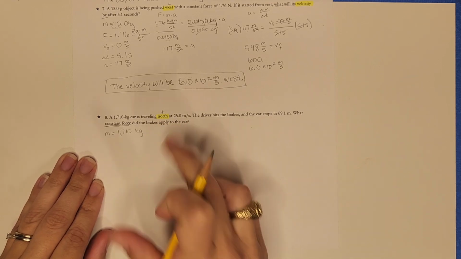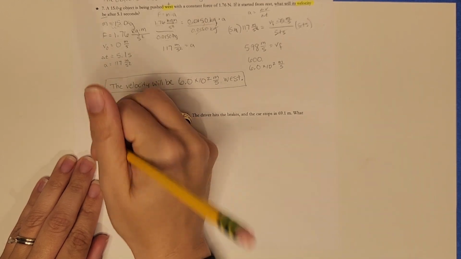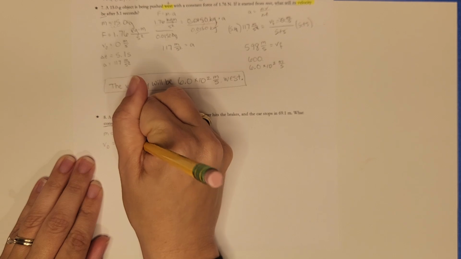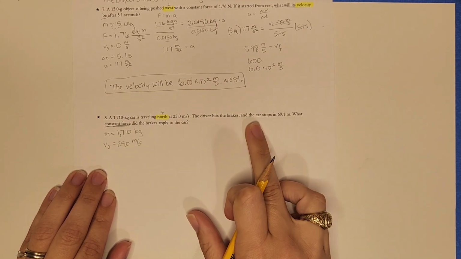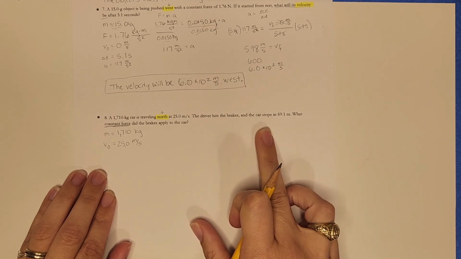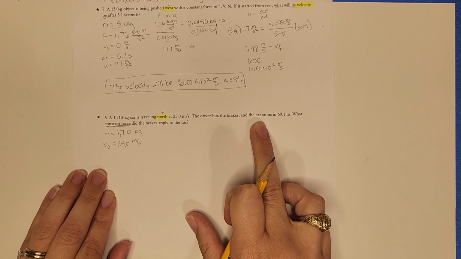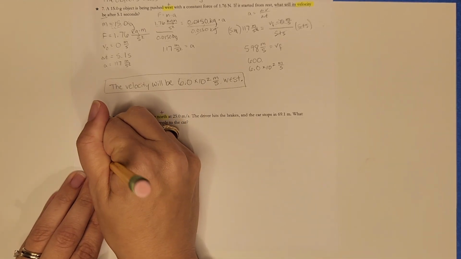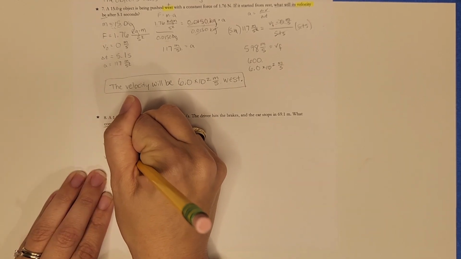So this is our initial velocity, V naught, 25.0 meters per second. The driver hits the brakes and the car stops. Okay, wait. So stops, that means even though it wasn't stated, we have a second velocity. That's the final velocity, and it's 0. So velocity final equals 0 meters per second.